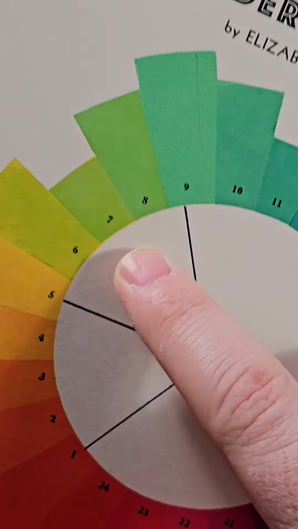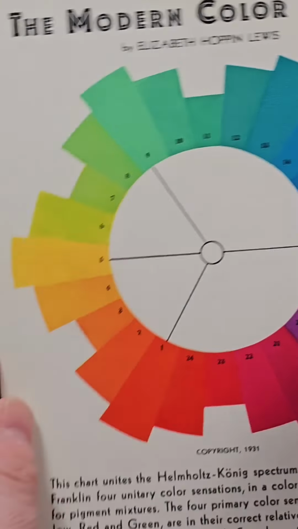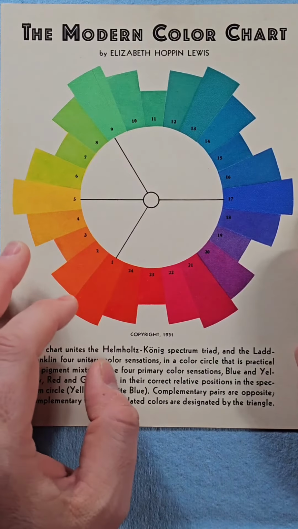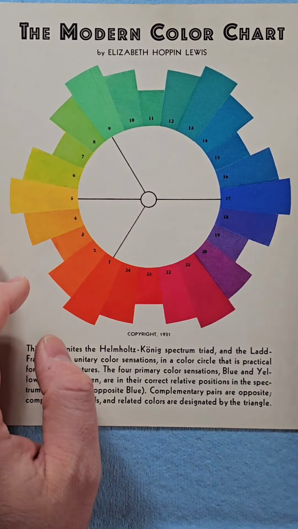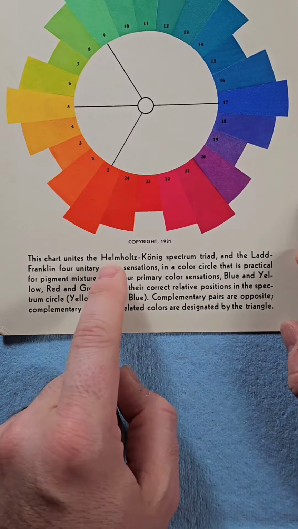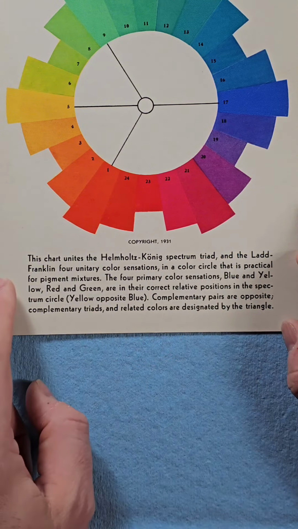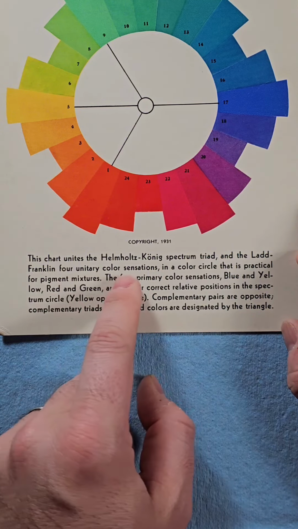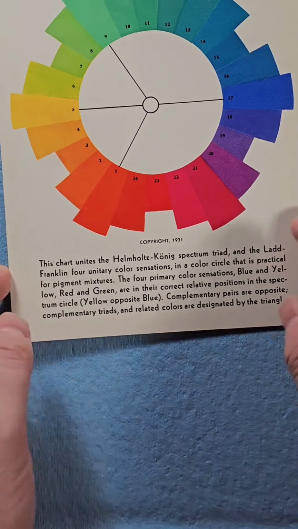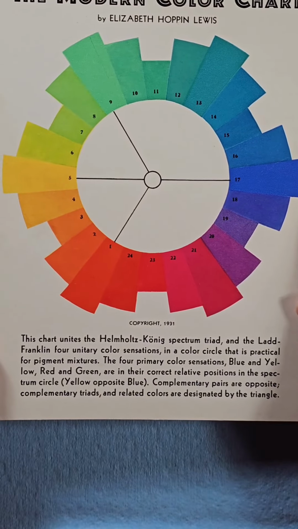Some of these are blends, like this guy, you can see a little bit of yellow around the edge. So what it looks like is probably a set of 6 spot colors. And they've remained so incredibly vivid, probably because it's sat in this envelope for most of those 90 years. This chart unites the Helmholtz-Koenig spectrum triad, so RGB, and the Ladd-Franklin 4 unitary color sensations. Wow, Ladd-Franklin theory. This has got to be the only color wheel ever published based on Ladd-Franklin theory. We got to talk about that.